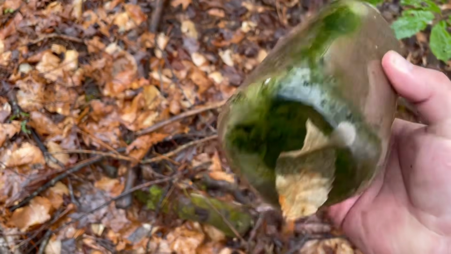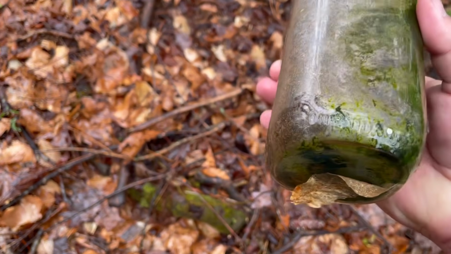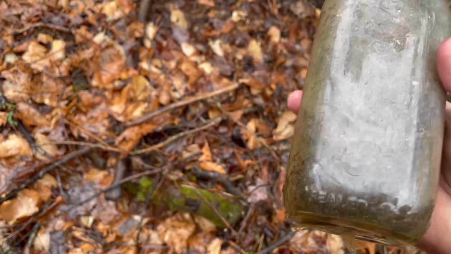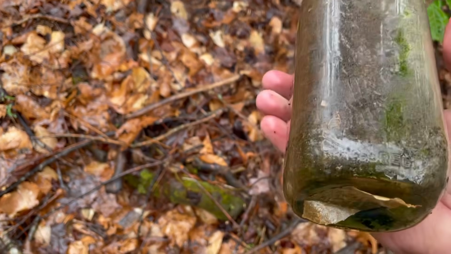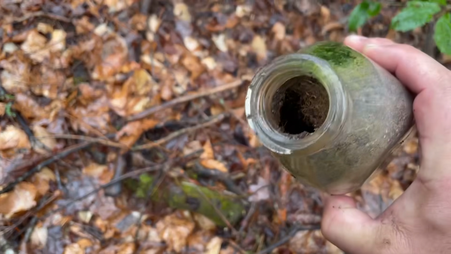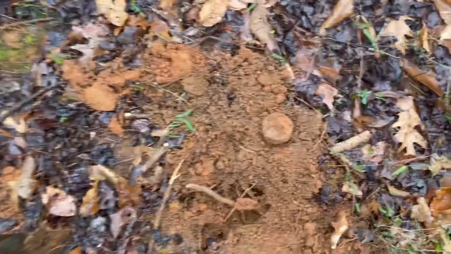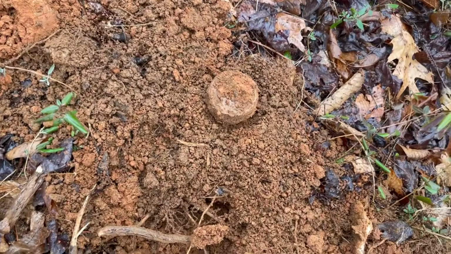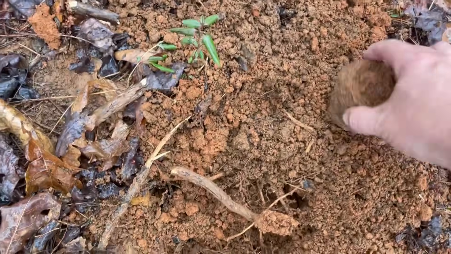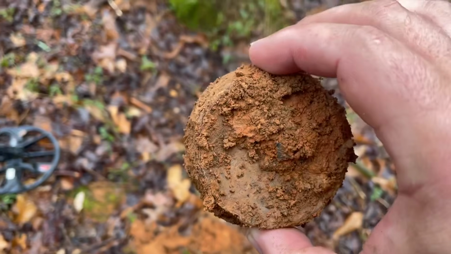But an old milk bottle. That is very cool. Sure wish it had a label or something on it. All right. Alrighty. About the third one of those I've dug up. The old Appalachian pull tab.